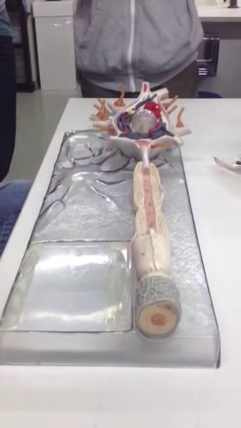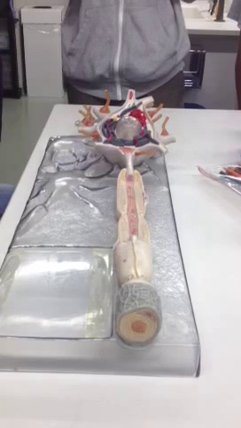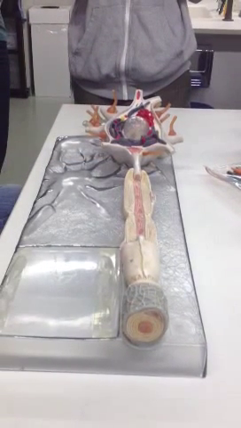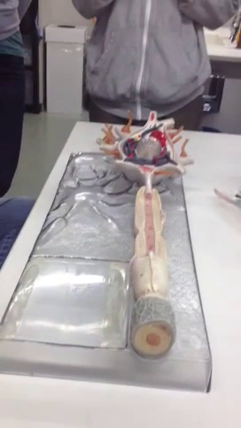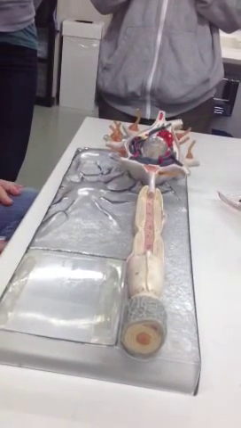Okay. What else do we have here? So this is the lower motor neuron, right? So this is the last part of the pyramidal tracts and stuff like that. Okay, that's about it, I think.